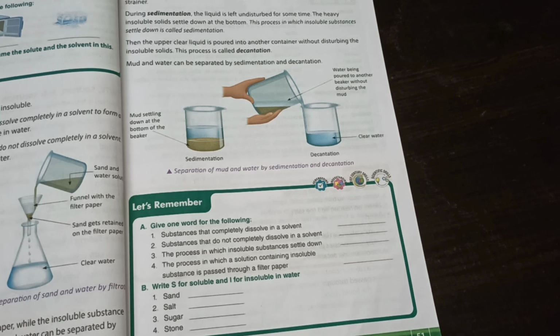During sedimentation, the liquid is left undisturbed for some time. The heavy insoluble solids settle down at the bottom. The process in which insoluble substances settle down is called sedimentation.